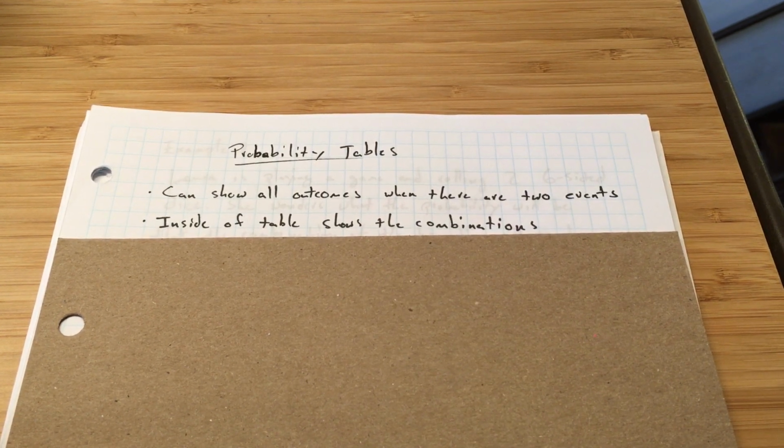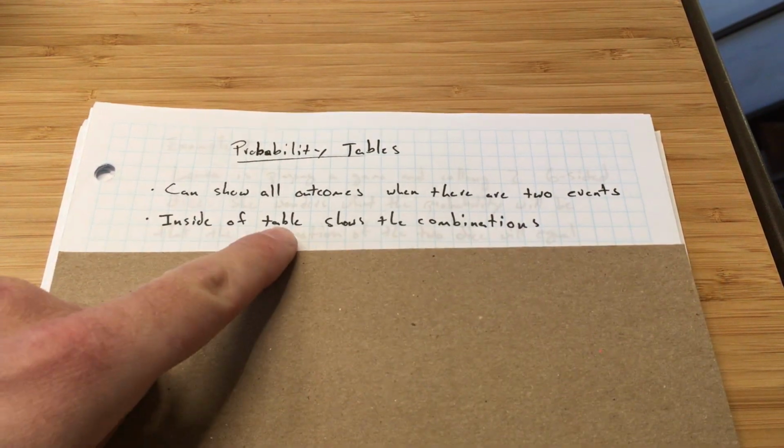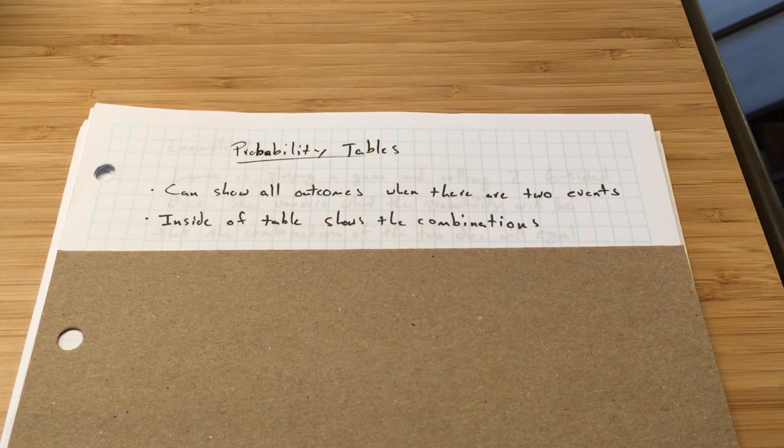A lot of times they'll be used for "and" probability, like when you're asking for the probability of one event and another. The inside of the table shows all the combinations of the two events. But we'll look at it. I think that'll make more sense when you see a table.